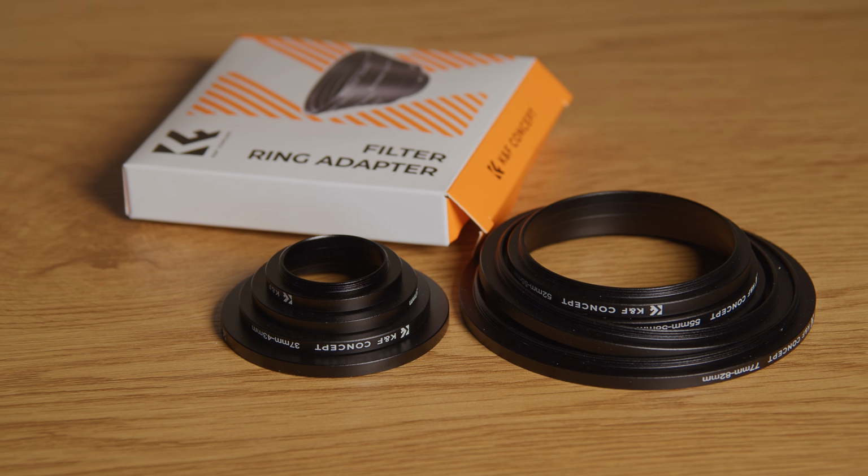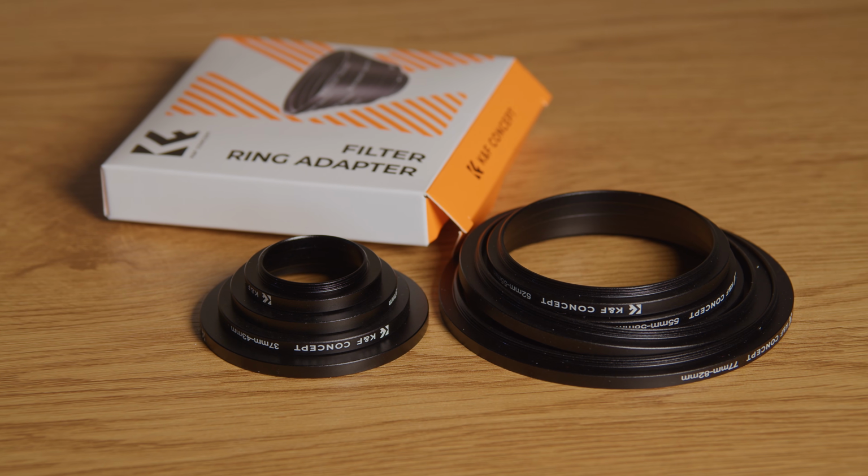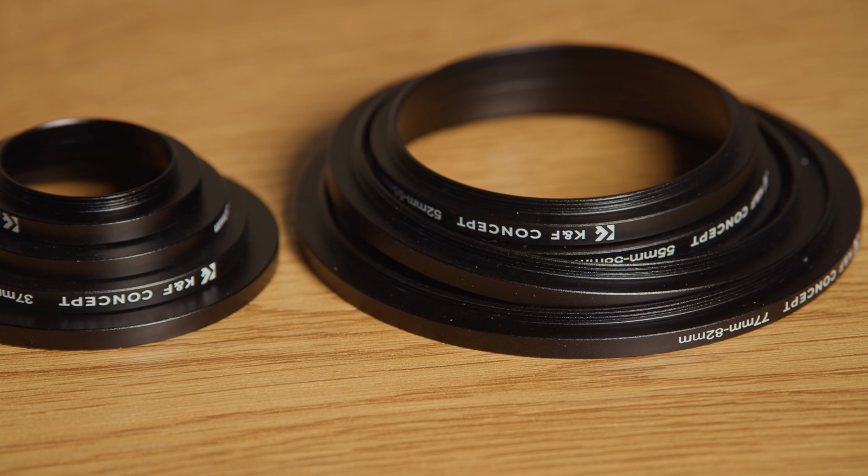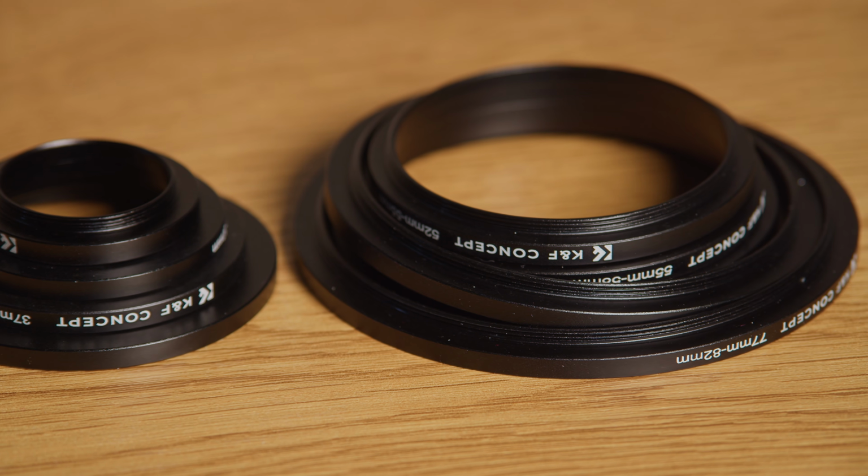One more practical tip. I also use step-up rings, so I can keep one filter size across different lenses, instead of buying multiple versions of the same ND.